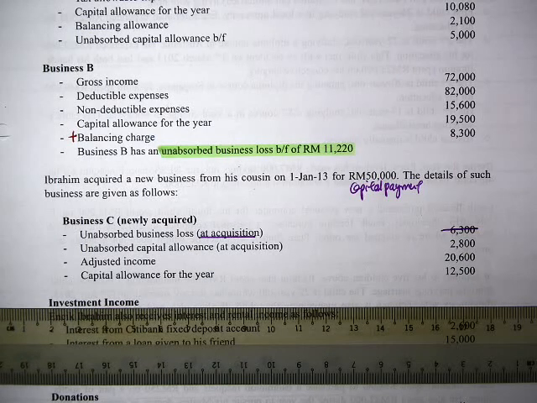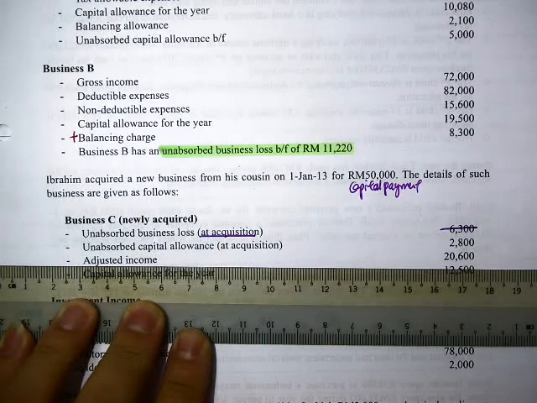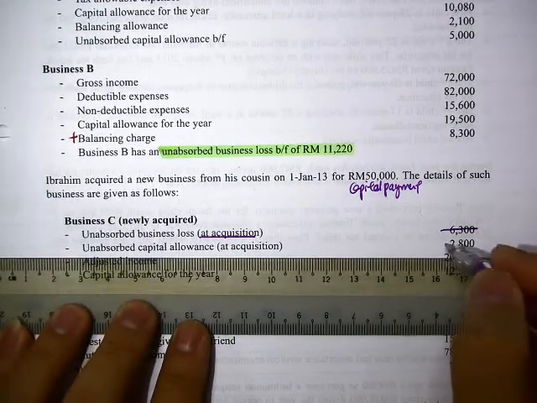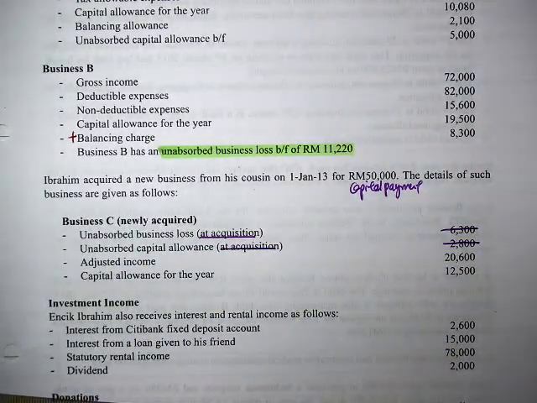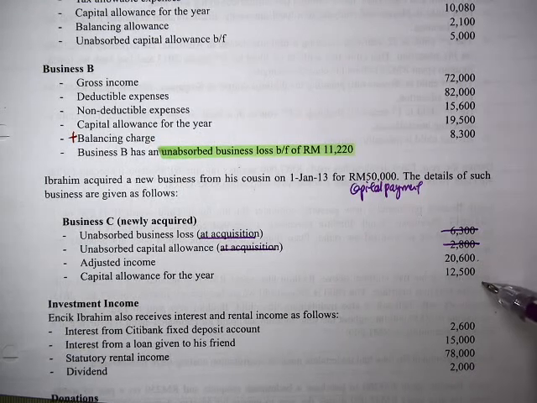But at the same time, there is also an unabsorbed CA, which is also relevant to the cousin. When you buy the business, you buy it new. This is not yours, so all these are irrelevant. They are not yours. So you just take into account the adjusted income and the CA.